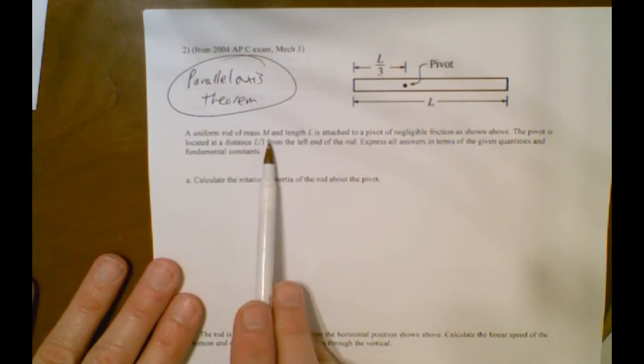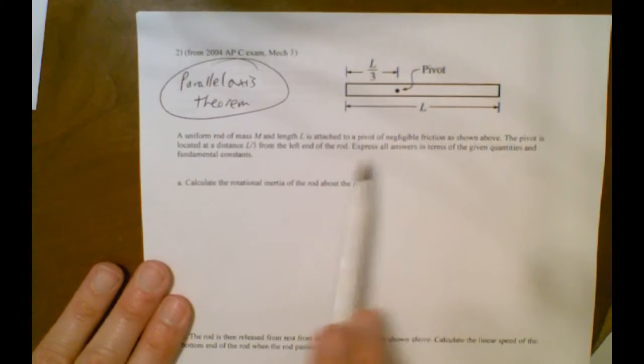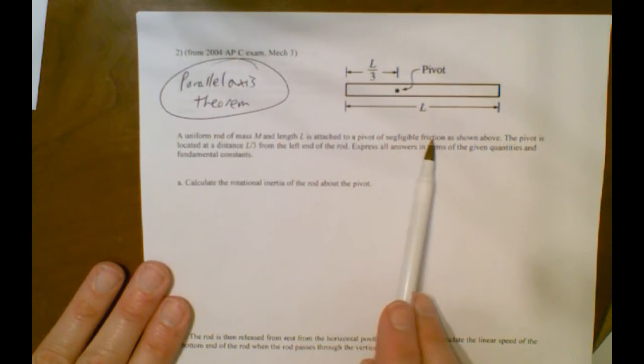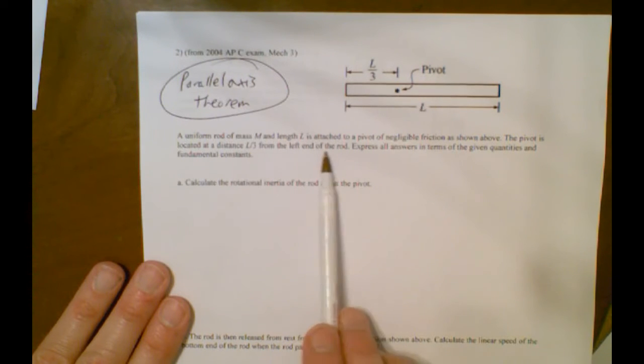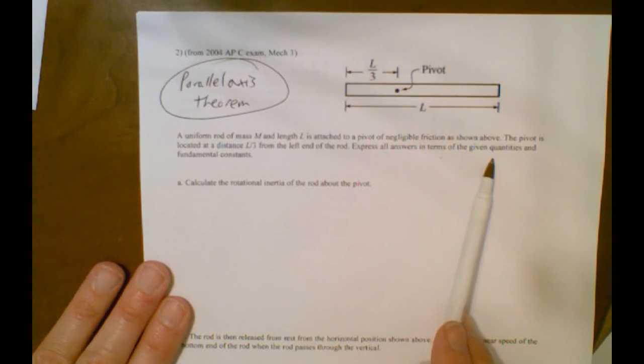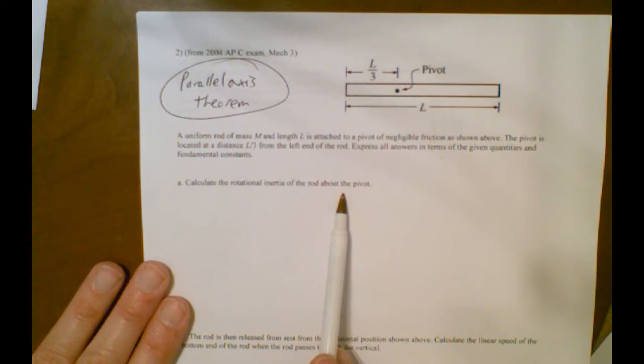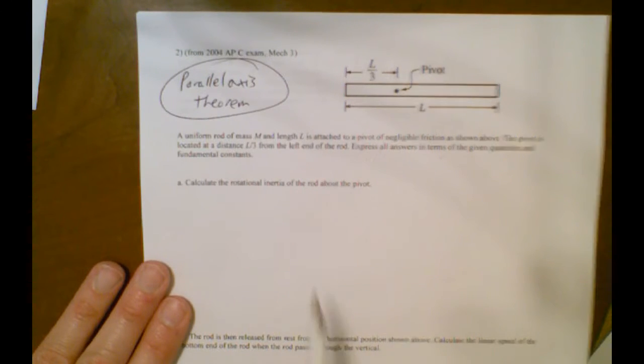So a uniform rod of mass m, length L, is attached to a pivot of negligible friction, as shown above. The pivot is located a distance L/3 from the left end. Express all answers in terms of given quantities and fundamental constants. Calculate the rotational inertia of the rod about the pivot point.